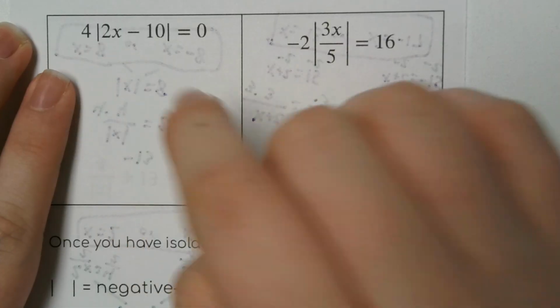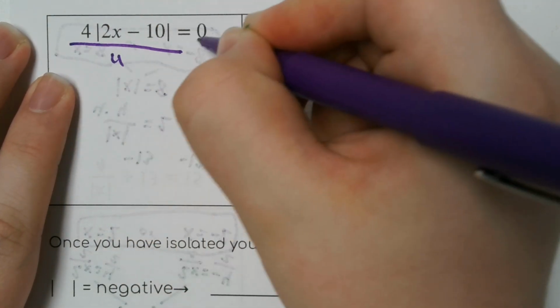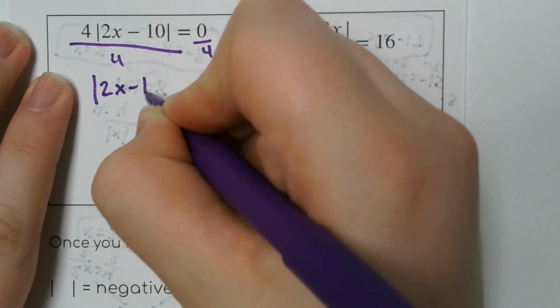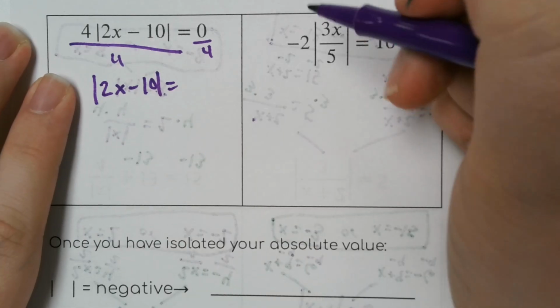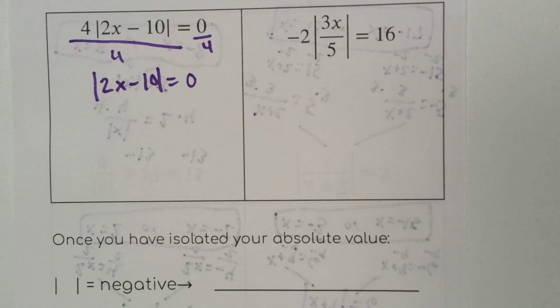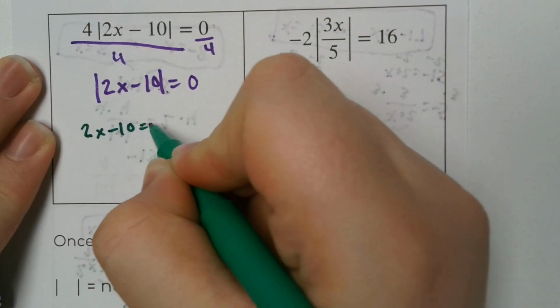How do we get rid of this 4 in front of our absolute value? Divide. So we have the absolute value of 2x minus 10 equals, what's 0 divided by 4? 0. Okay, this is where we would split it into something equals positive 0 and something equals negative 0. What's the thing about 0? It's the same. 0 and negative 0 are the same thing. Okay, so we only have to write it into one equation because it means the same thing.